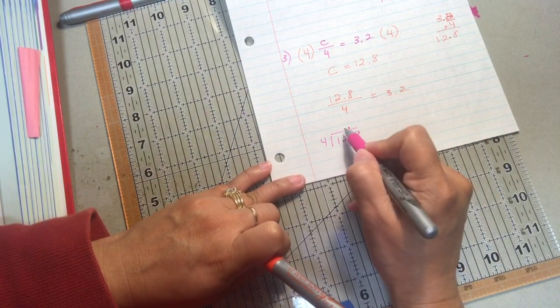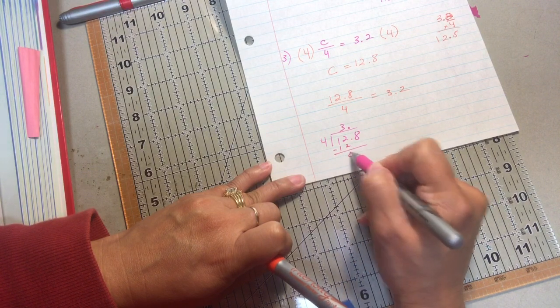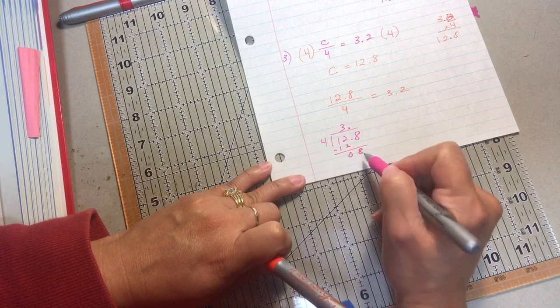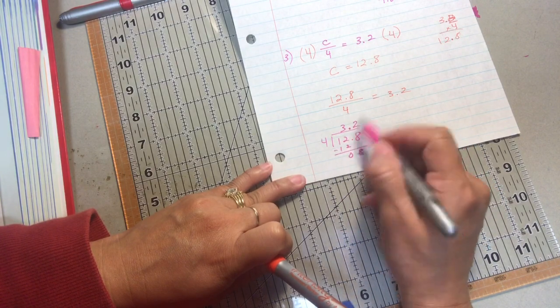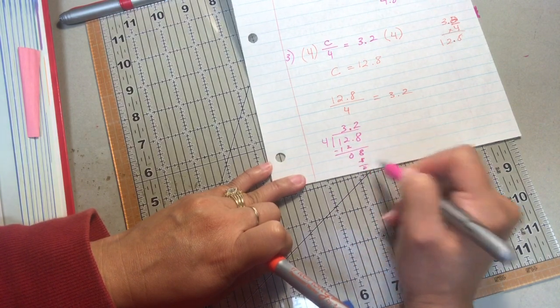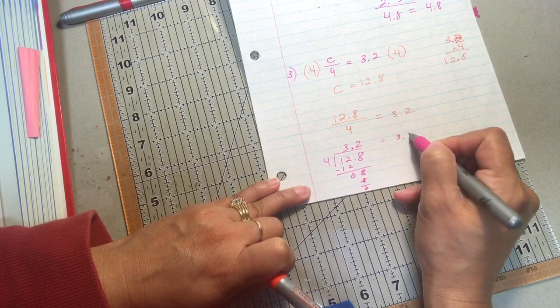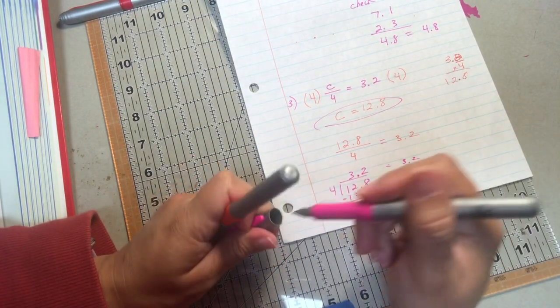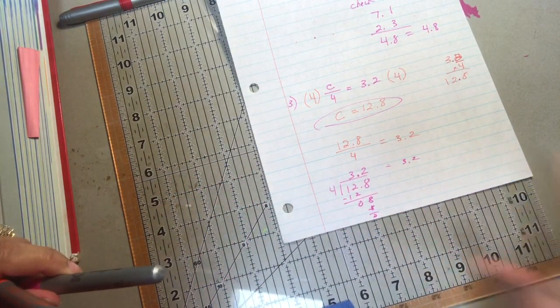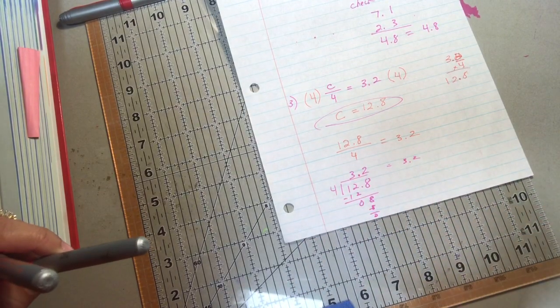4 goes into 12 3 times. 4 times 3 is 12. Bring down my 8. 4 goes into 8 2 times. 4 times 2 is 8. I get 0. Is that equal to 3.2? It is. That means that c is 12.8. And that's how I check my work and work the problems out. There you go. You have done this before.